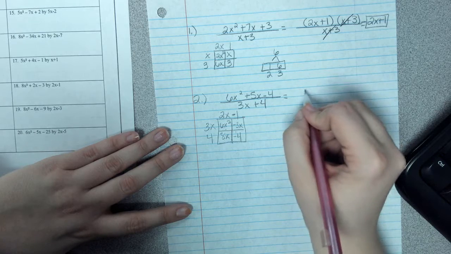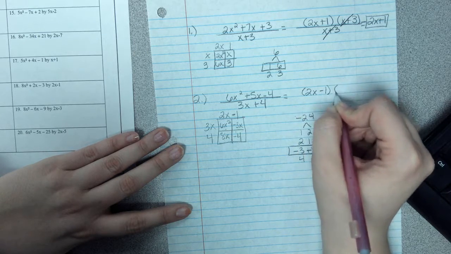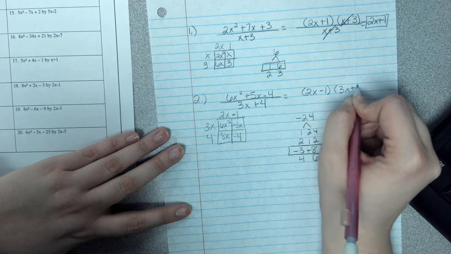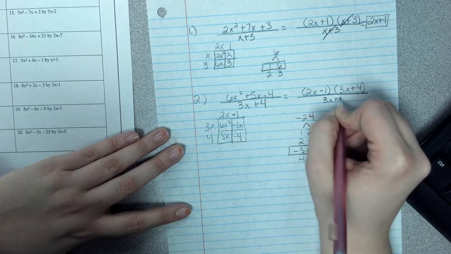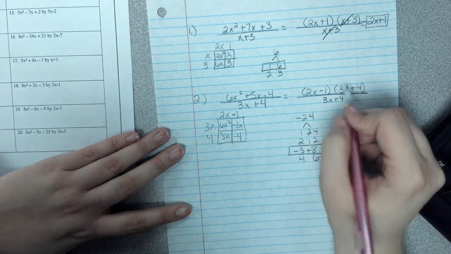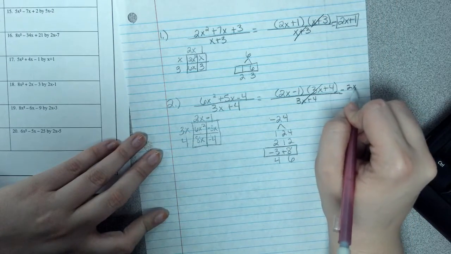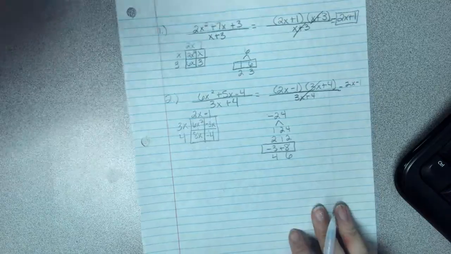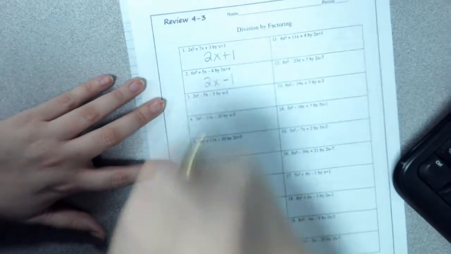So therefore I have my factors, and I'm going to write them. So I have 2x minus 1 times 3x plus 4, all over 3x plus 4. Then I look, what does my top have the same as my bottom? Well, that would be these two. So that is what is left. So my answer would be 2x minus 1. Again, go back to your paper, write that answer, 2x minus 1.